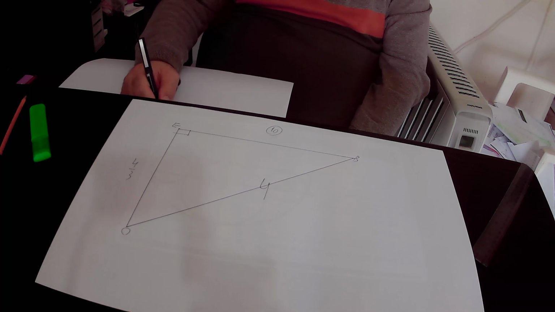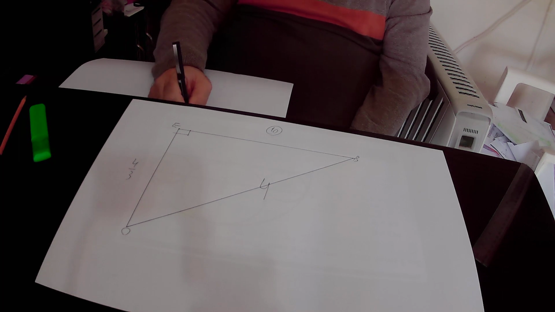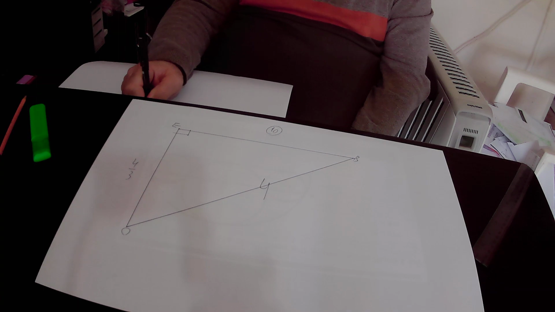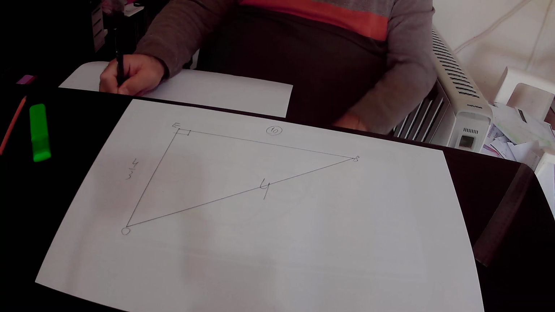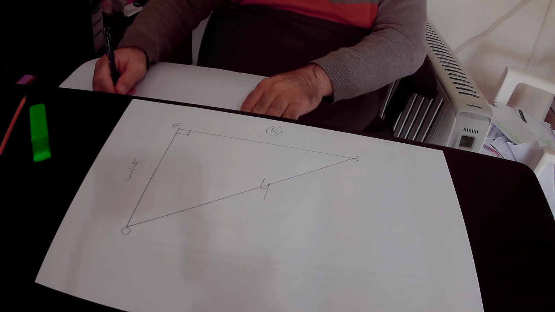So in the right triangle OEB, according to the Pythagoras theorem, the square of the hypotenuse equals the sum of the squares of the perpendiculars.